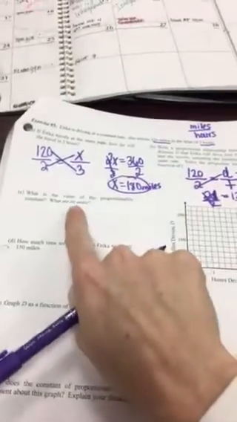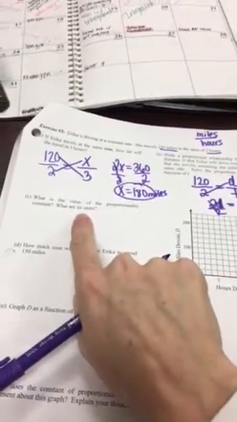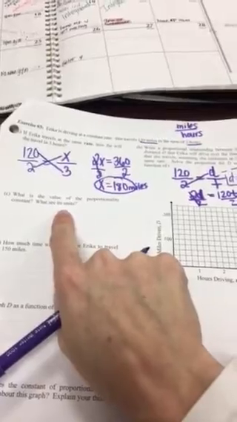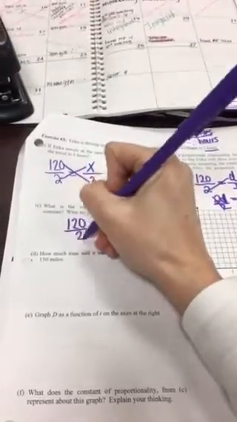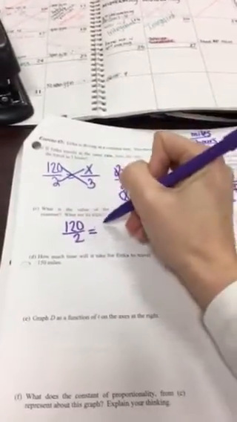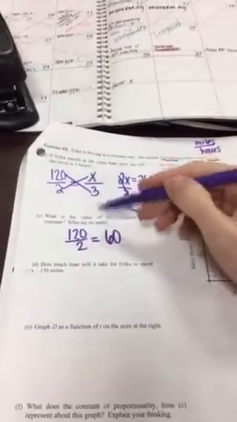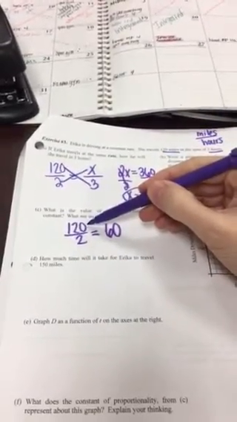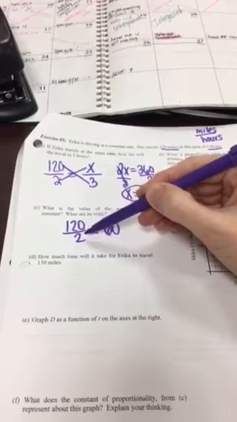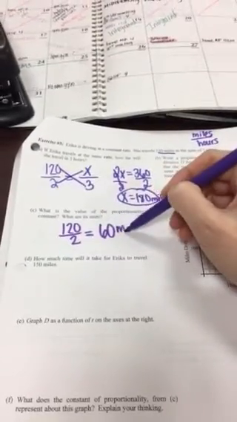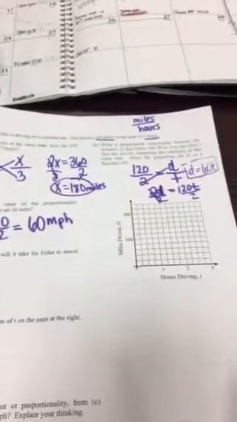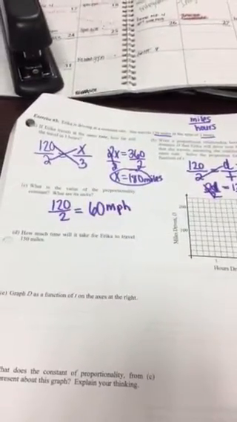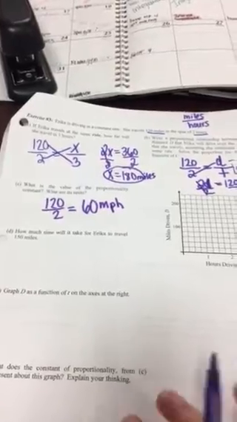Okay, part C. What is the value of the proportional constant? That means take the numbers from the problem and divide them. So the numbers from the problem are 120 over 2. So do 120 over 2. I divide them. 120 divided by 2 is 60. And the units are miles, because the top was miles, per, because I'm dividing, hour. So I'm going to write miles per hour. So she goes 60 miles per hour. So if I go to graph this, wait, they don't want me to graph it yet.